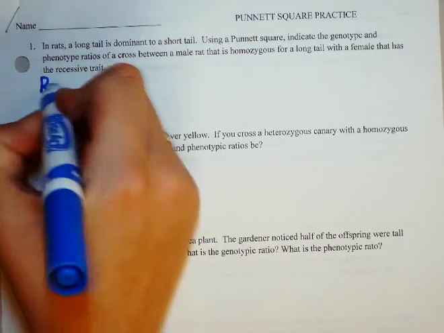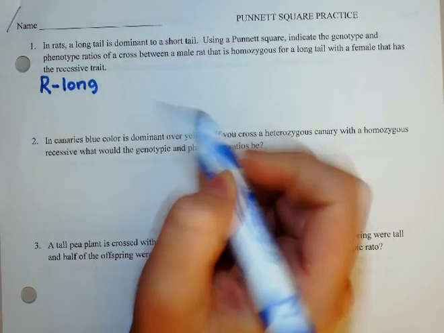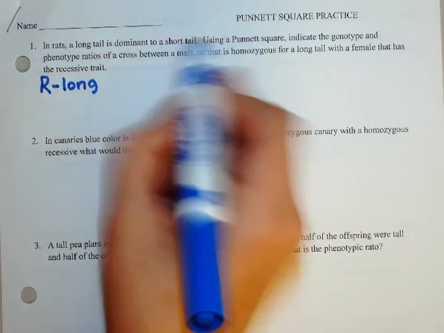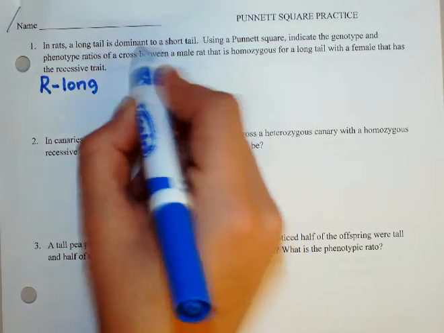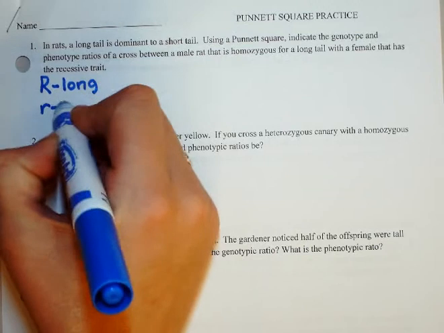And a rat is going to have a long tail if it's got a capital R in it. My recessive trait is going to be the short tail because it's not shown over the dominant, so I'll use a little r, and I'll say that this is short.